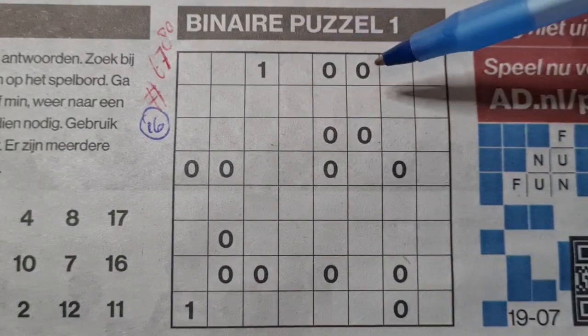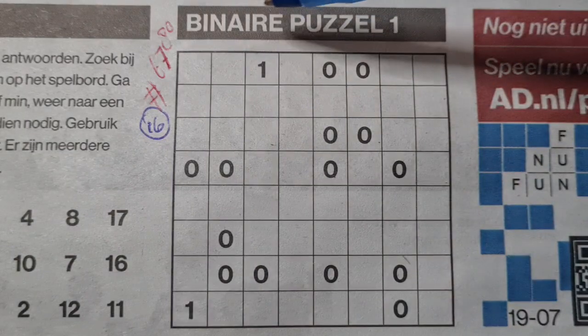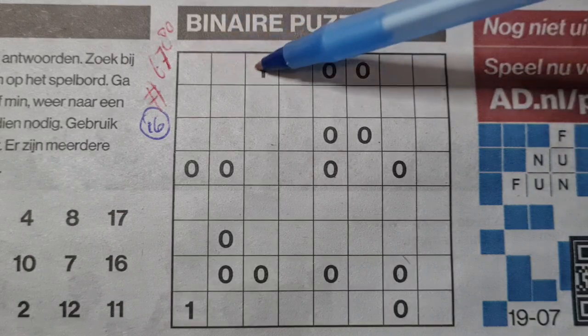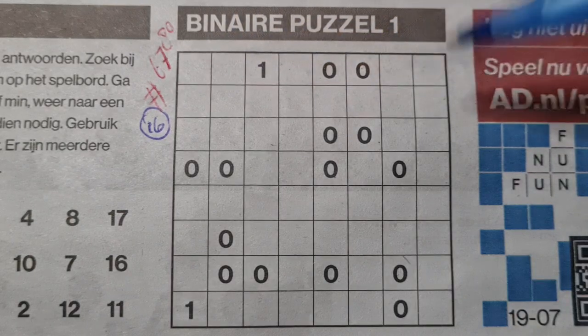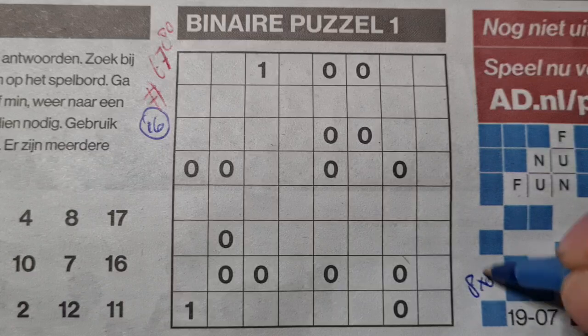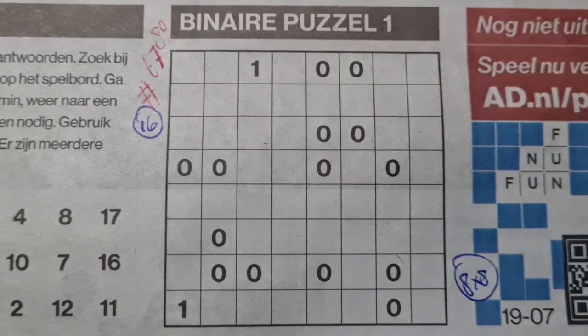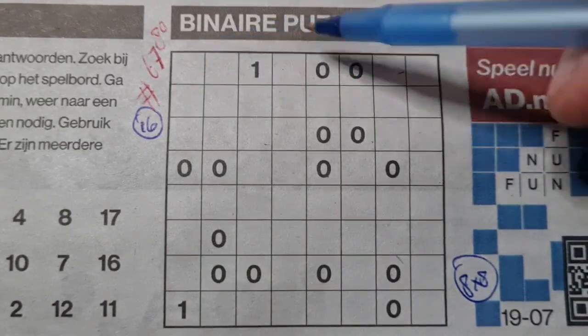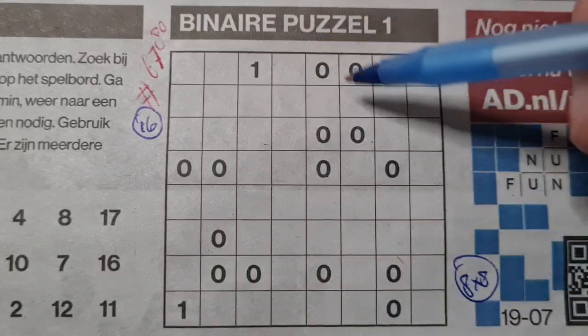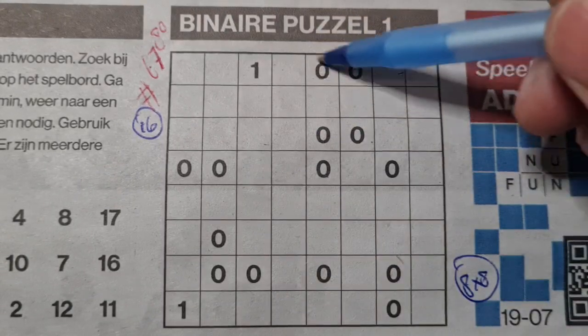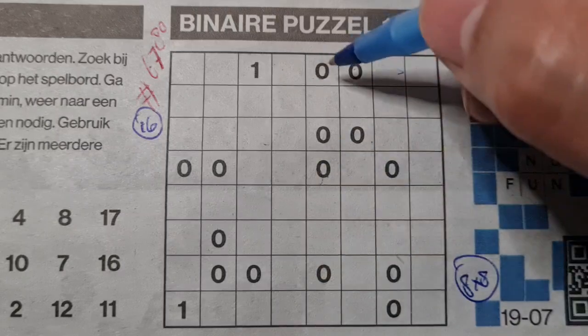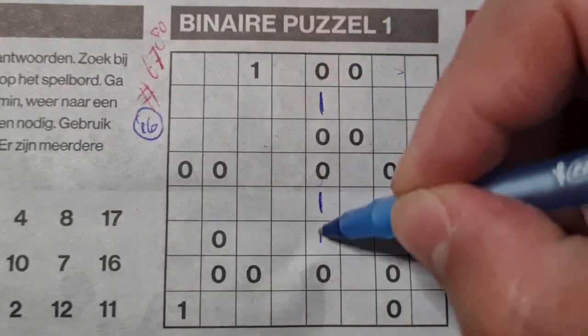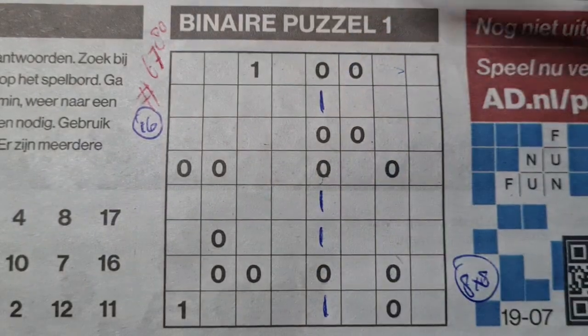What kind of binary puzzle is this one? Let me count. 1, 2, 3, 4, 5, 6, 7, 8. 8 by 8. That means that in a row or in a column, there are always 4 O's, 1, 2, 3, 4, and 4 ones, 1, 2, 3, 4. So let's get started.